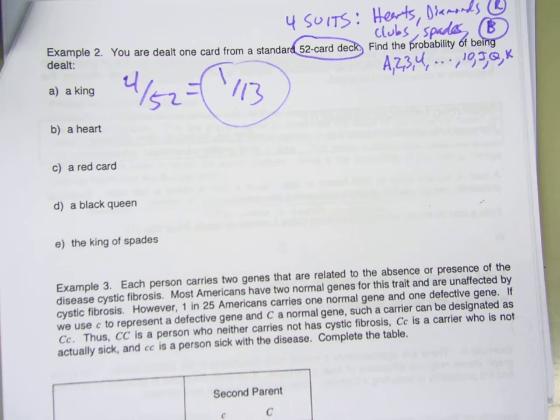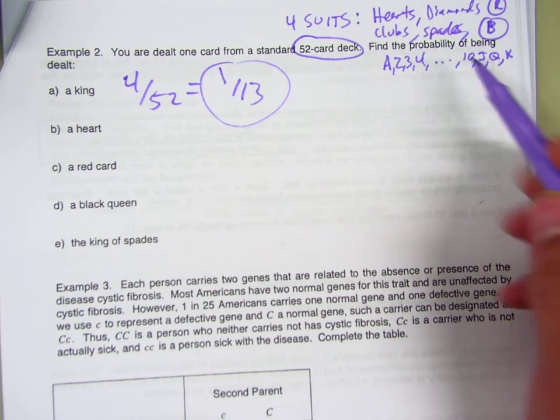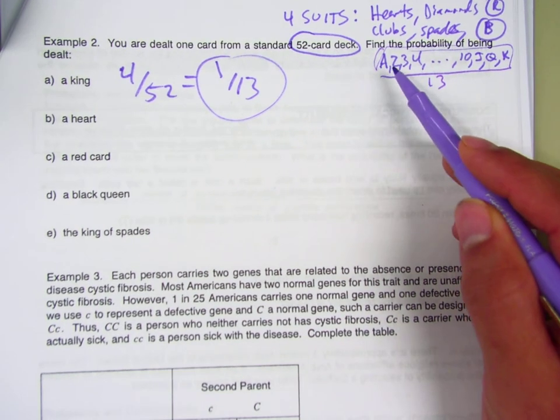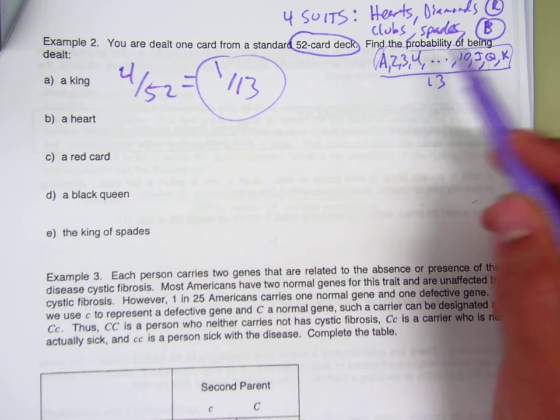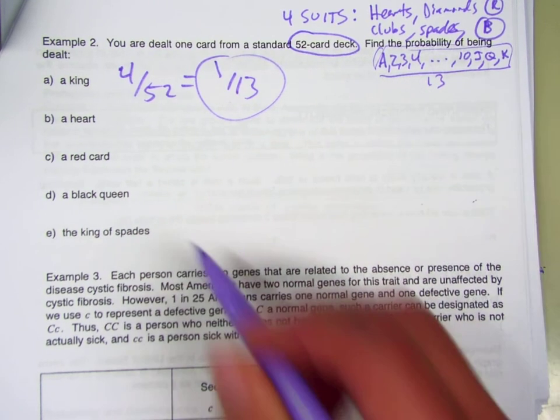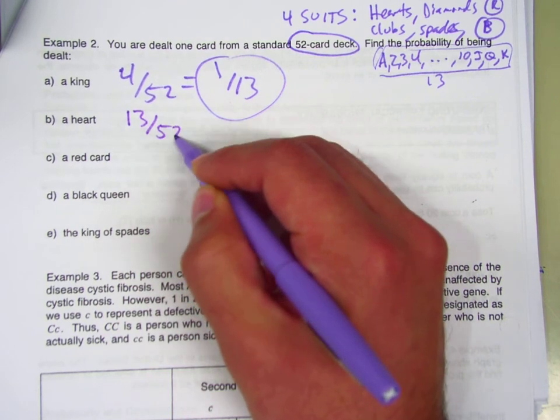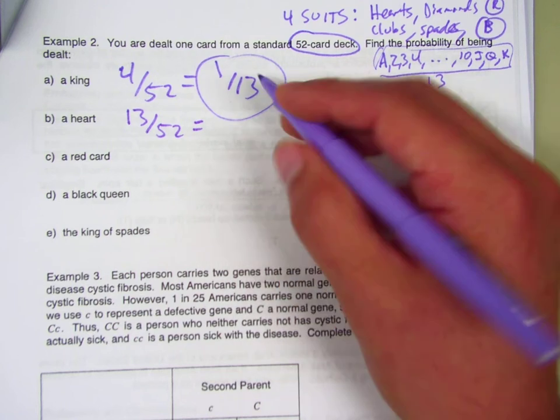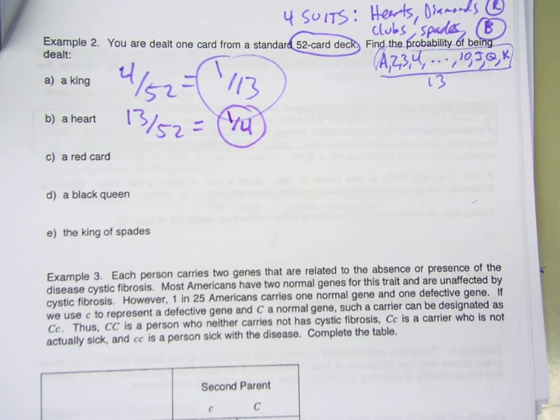Not quite. How many hearts are in the whole deck? Each suit has 13 of these. There's 13 aces, there's 13 hearts, and those 13 hearts are ace, 2, 3, 4, all the way up to king. There's 13 clubs, same thing. So there are 13 possible hearts, 52 total possibilities. What do you get when you reduce this? A fourth.